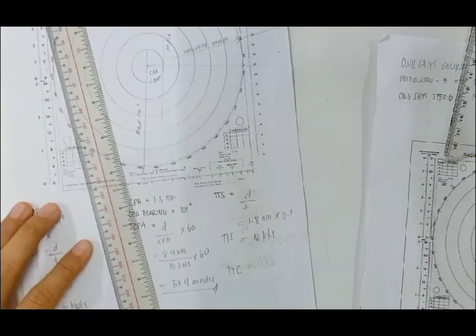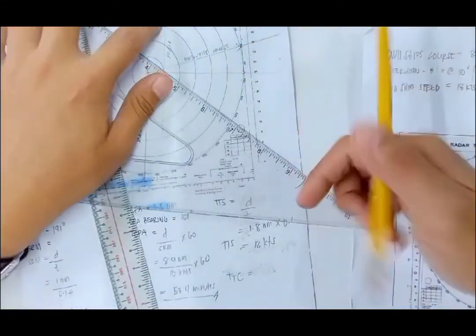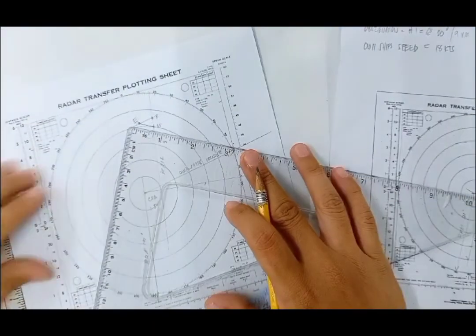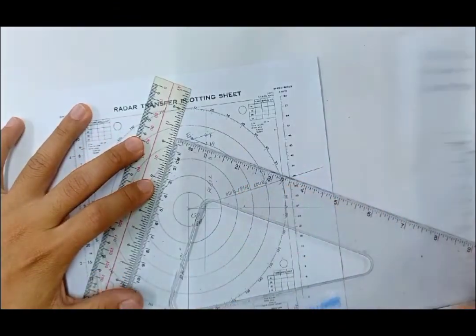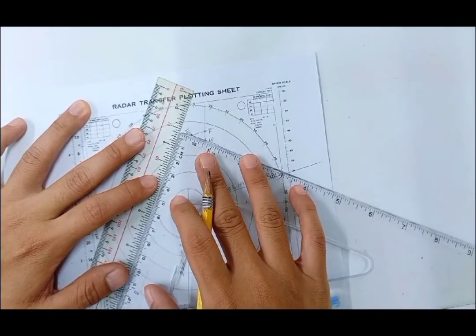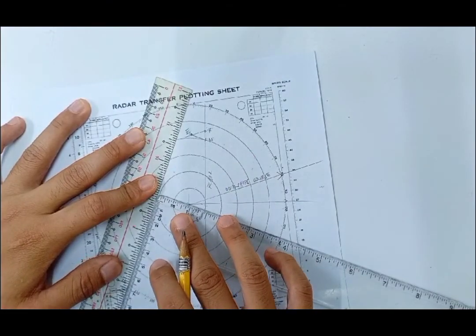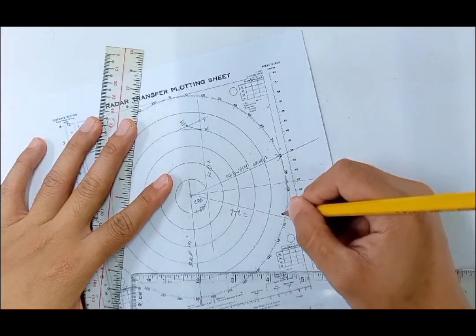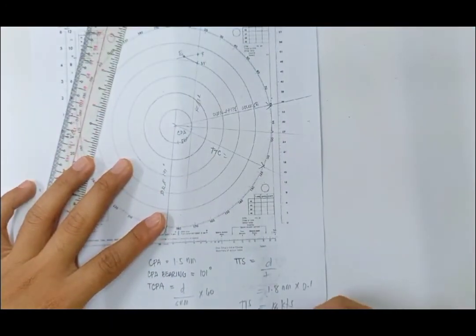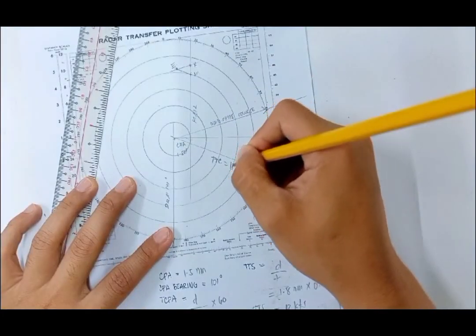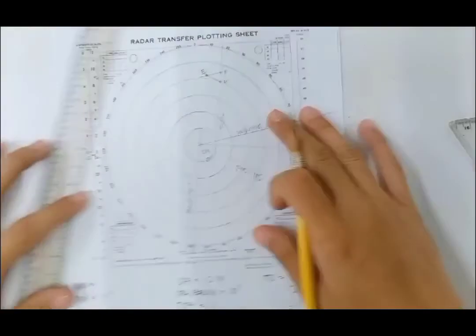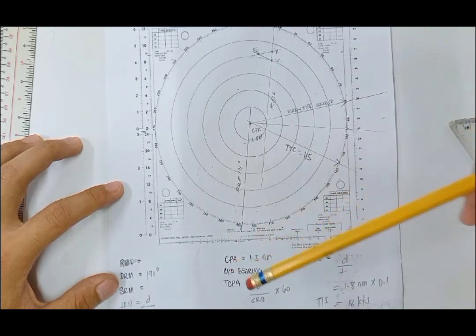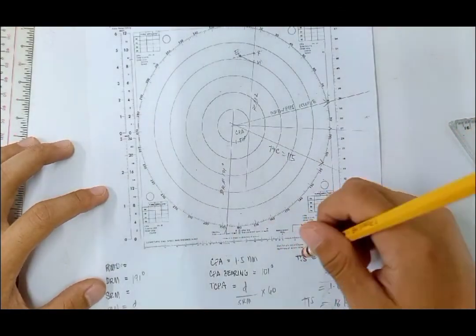Then to find the TTC, we just need to transfer the line from E to M to the center of the plotting sheet. So we get a TTC of 115 degrees. So now we have the DRM, the SRM, the CPA bearing, TCPA, and the TTS and the TTC.